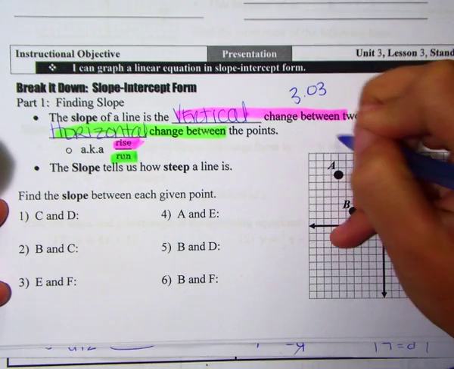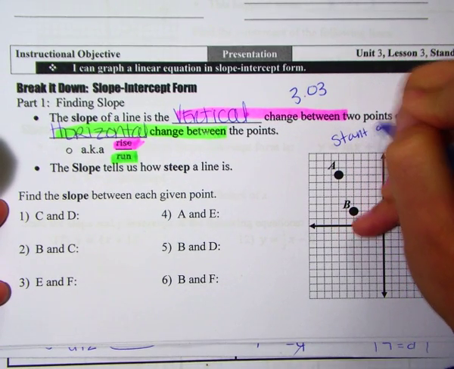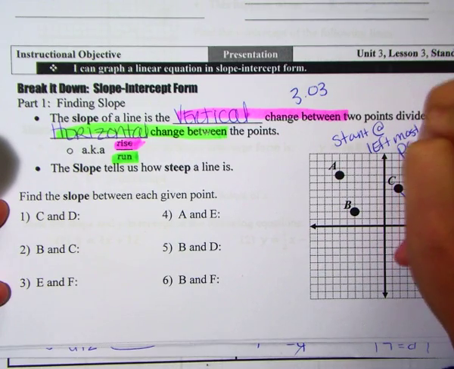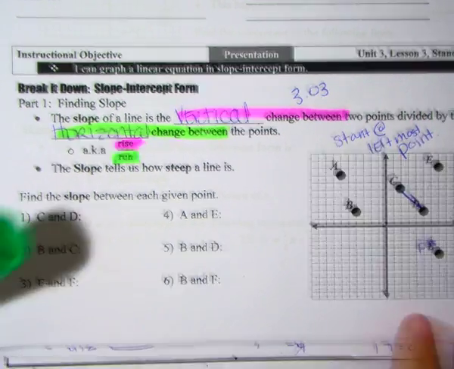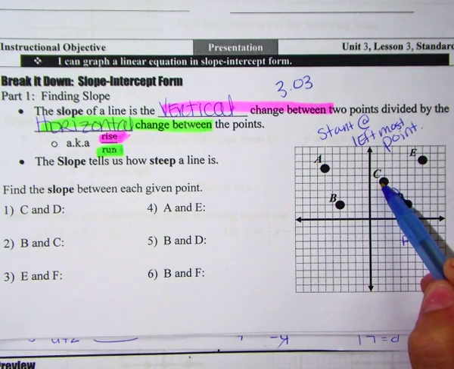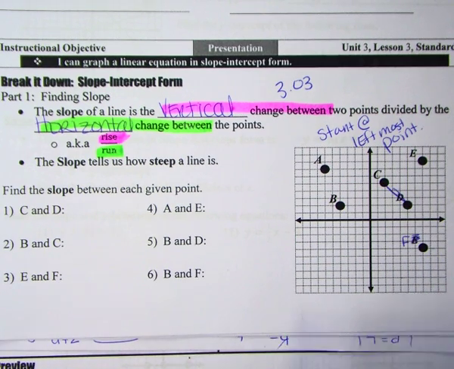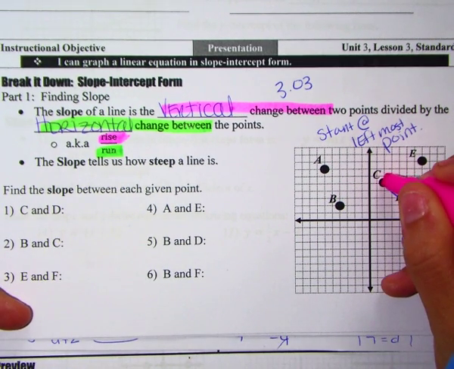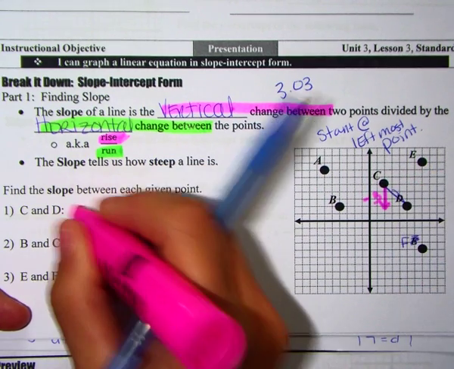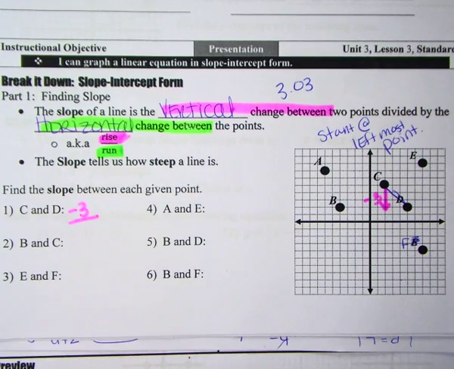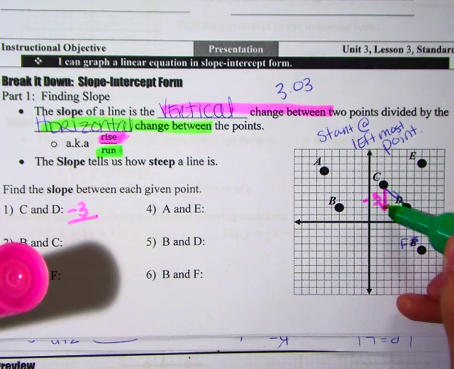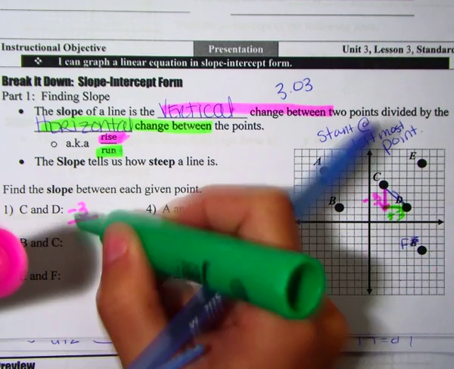And I'm always going to start at the leftmost point. So I'll start at C because it's the point farthest to the left. I'm always going to do my vertical change first, so my rise, which to get from C to D, my rise is a -3 because I went down 3. And then my run from here to get to D is a +3, because I moved right.